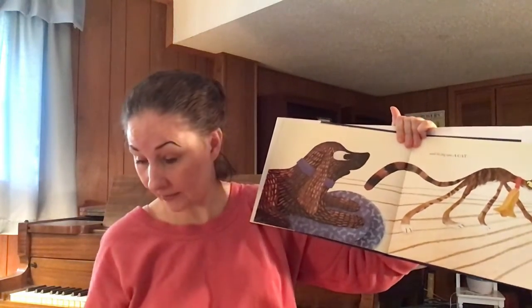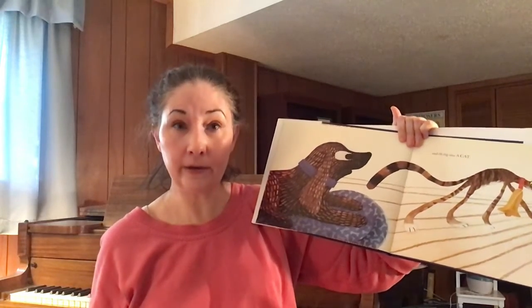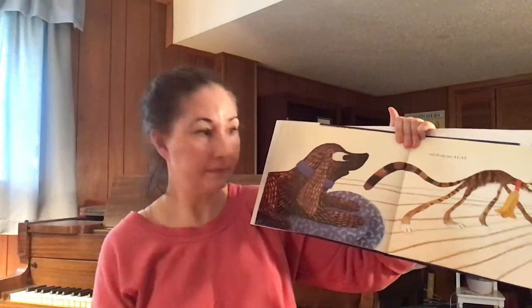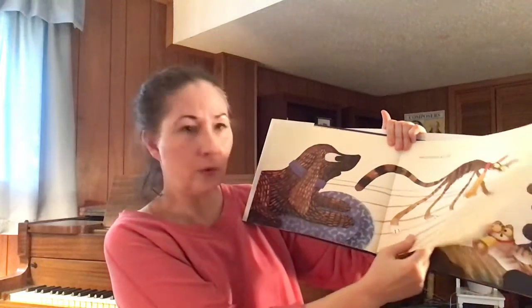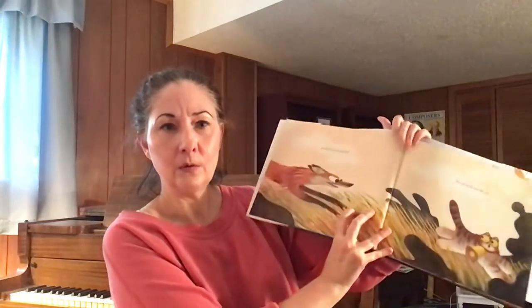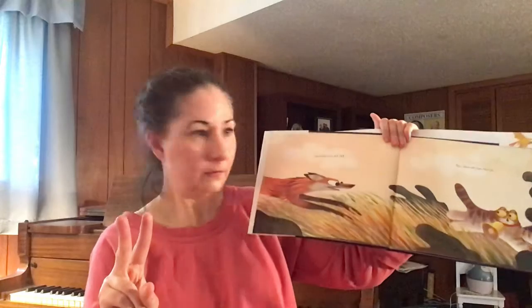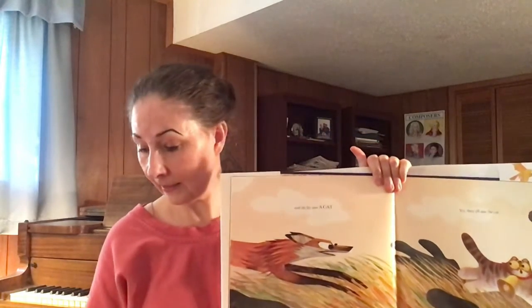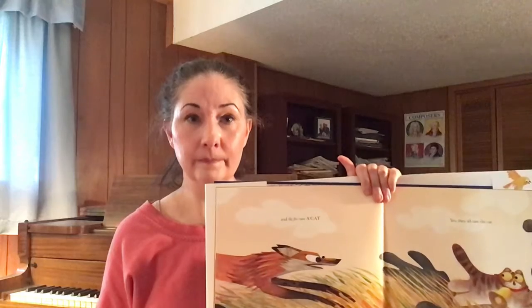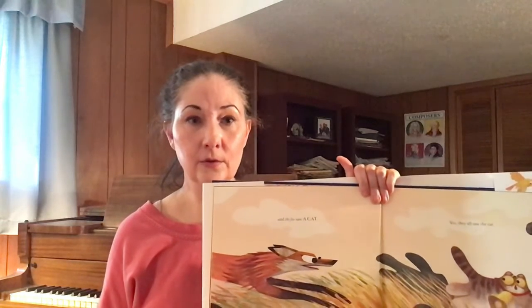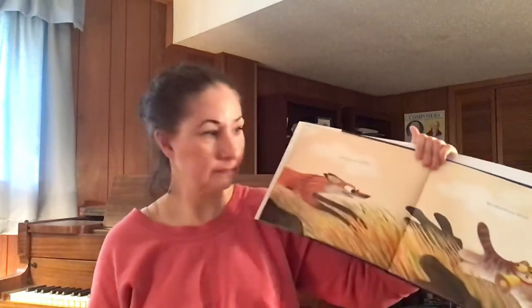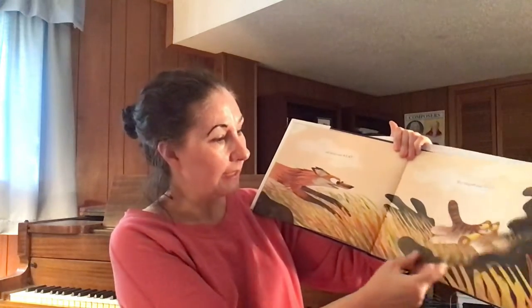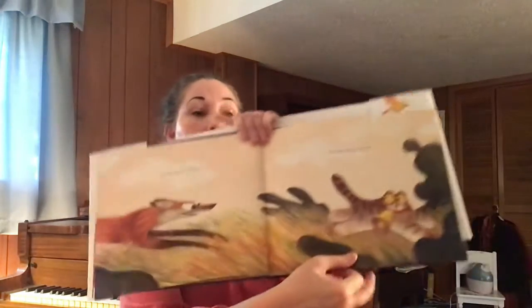And the dog saw a cat. I need another player. Dog. What do we have so far? 1, 2. And the fox saw a cat. 1, 2, 3. I need someone to play that for me. 1, 2, 3. Yes, they all saw the cat.